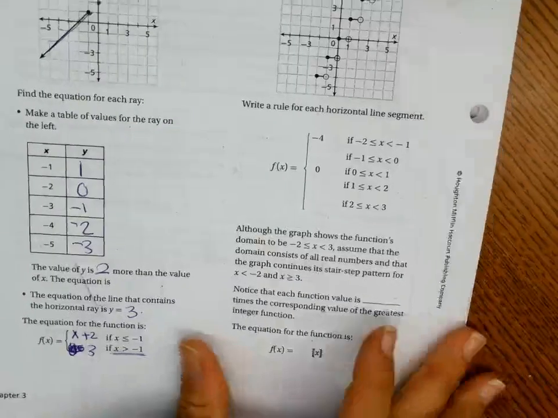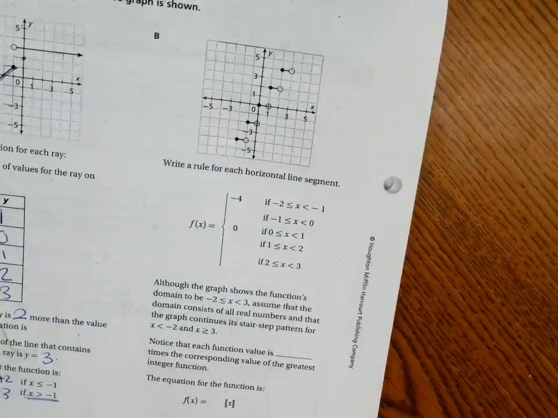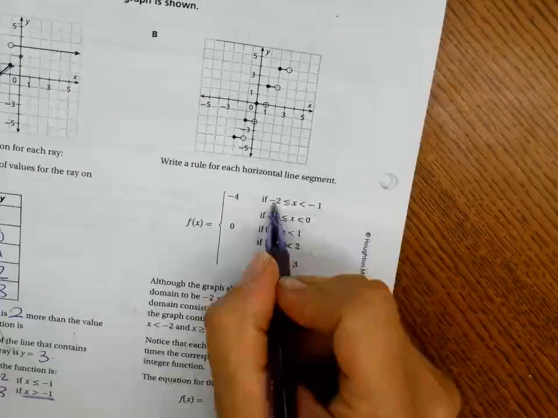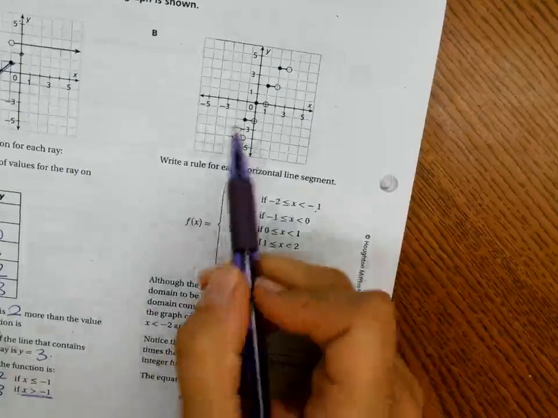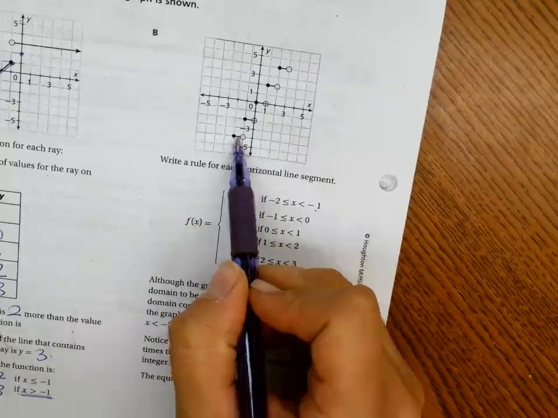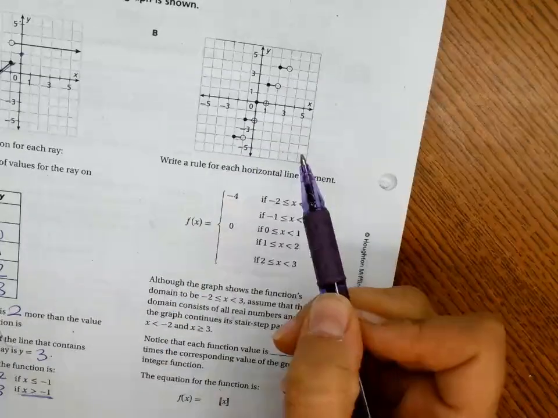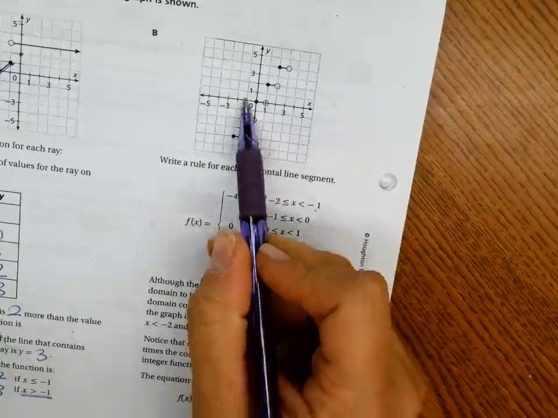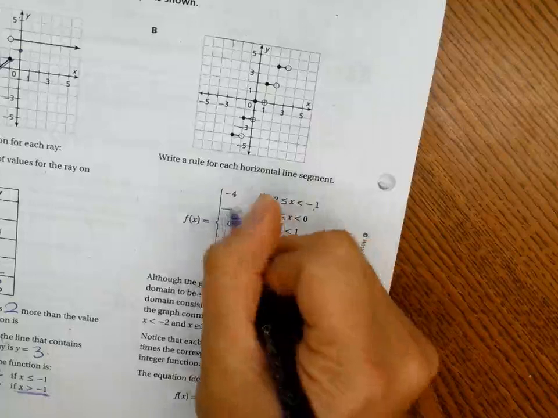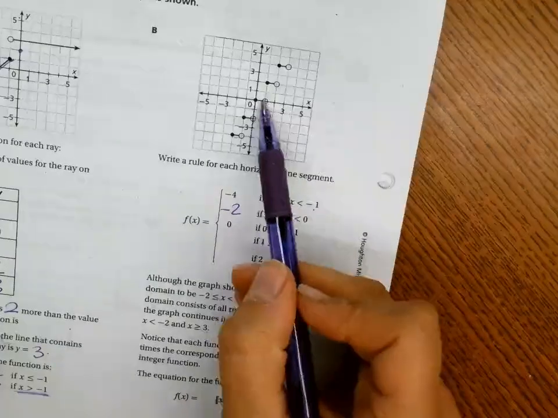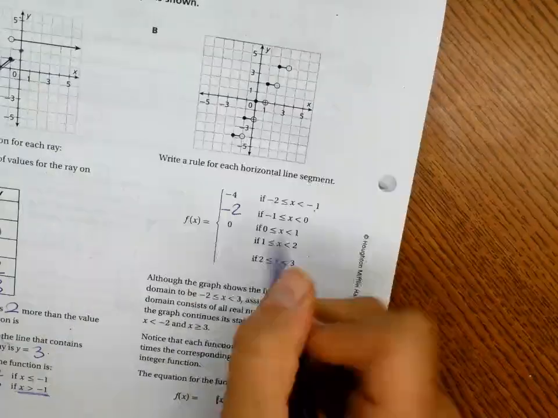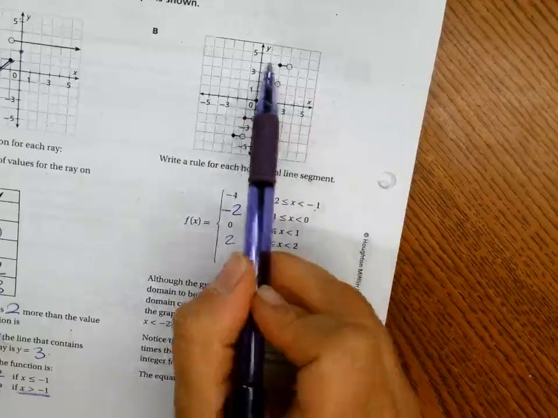All right, so let's look at the next one. Between -2 and -1, it's -4, right? Between -1 and 0, it's at -2. Between 0 and 1, it's at 0. Between 1 and 2, it's at 2. And between 2 and 3, it's at 4.